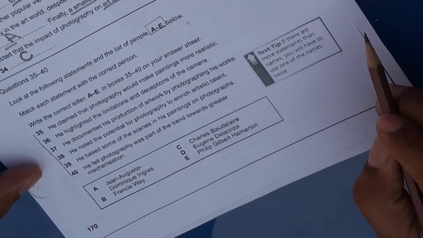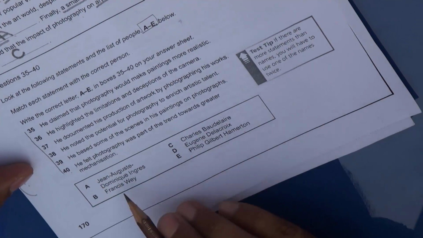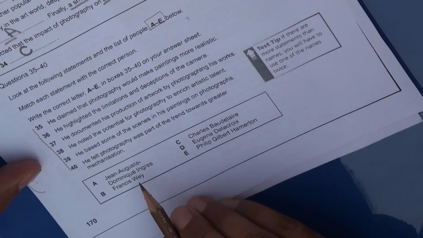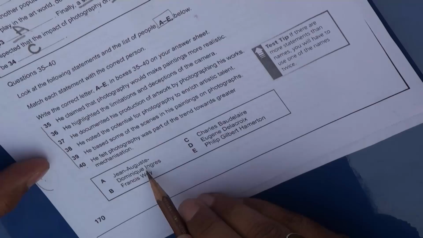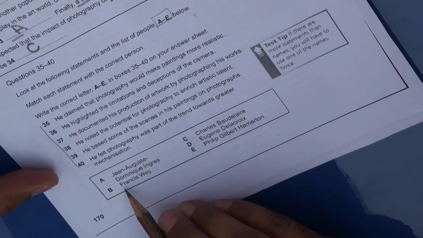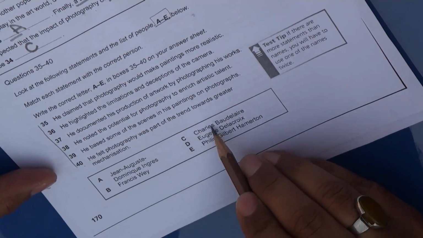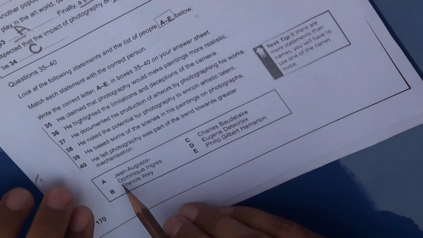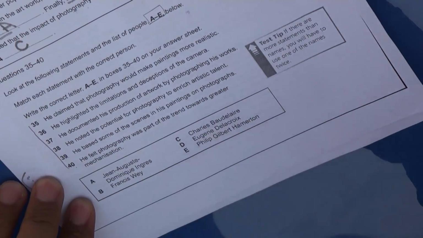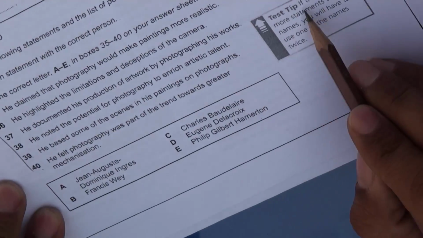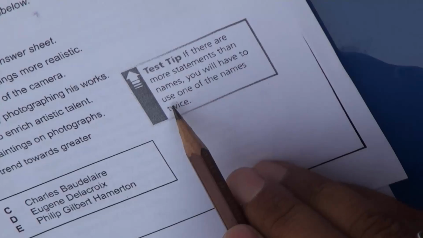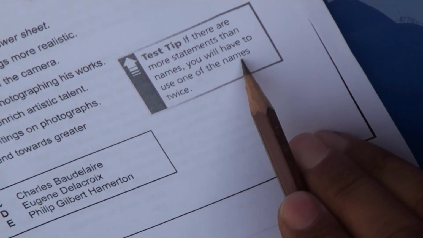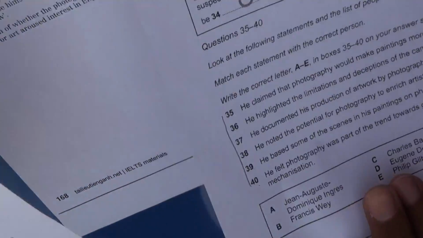Now let me tell you one thing. If there is a list of people in the passage, first you need to underline these people. A is Jean August Dominique Ingres. It's one person, okay. B is Francis Wey. C is this. So first you need to see where these names are, and then afterwards you can read the statements. Test tip: if there are more statements than names, you will have to use one of the names twice as well. Now I come back to the passage.